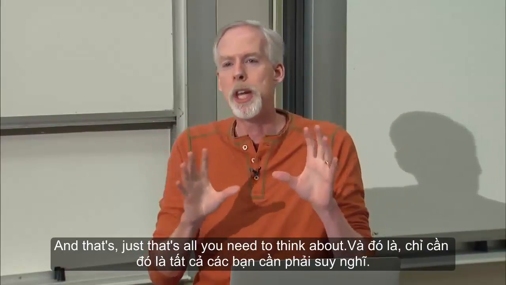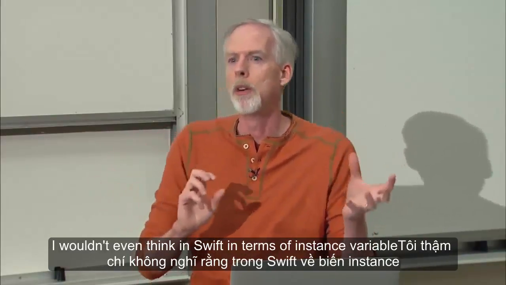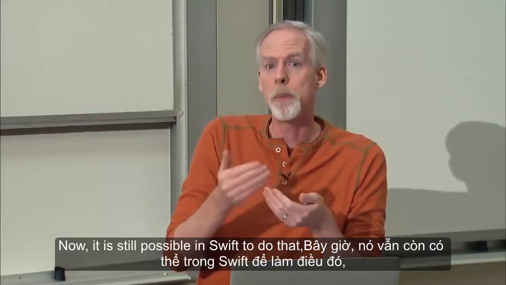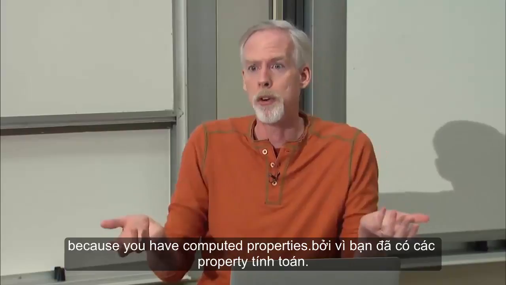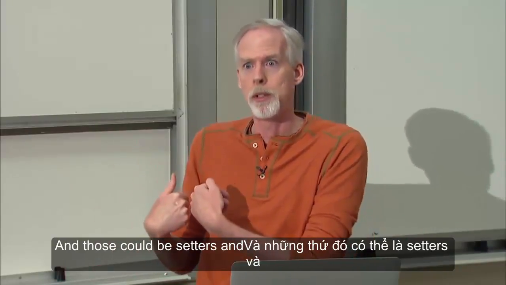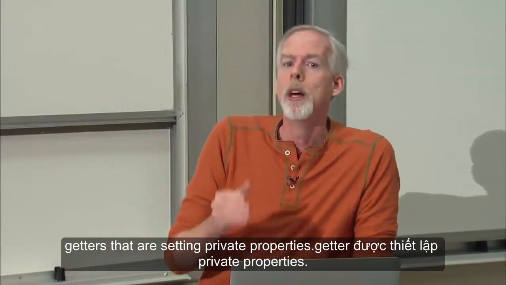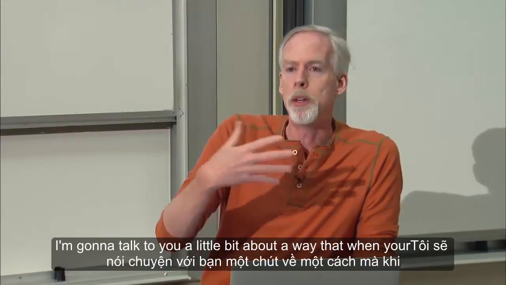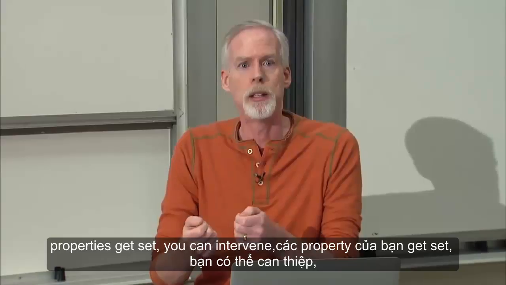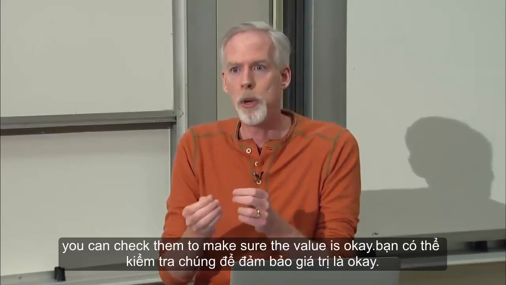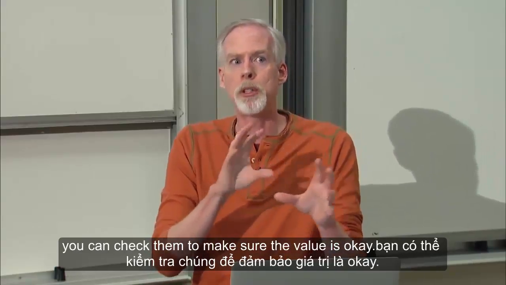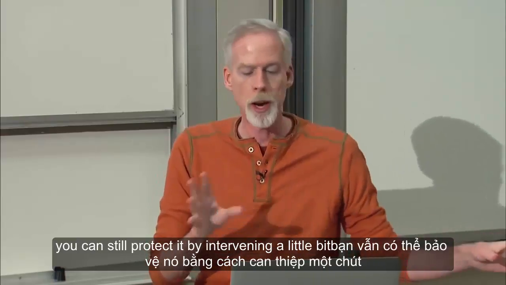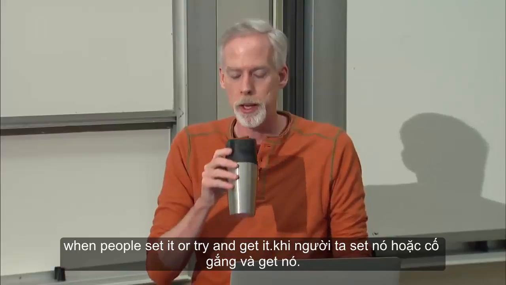I wouldn't even think in Swift in terms of instance variable versus property. Now, it is still possible in Swift to do that because you have computed properties, and those could be setters and getters that are setting private properties. But we're going to see on Wednesday a way that when your properties get set, you can intervene. You can check them to make sure the value is okay. So if you have a public property, you can still protect it by intervening a little when people set it or try to get it. So it is possible to still have some protection there. We'll see that.